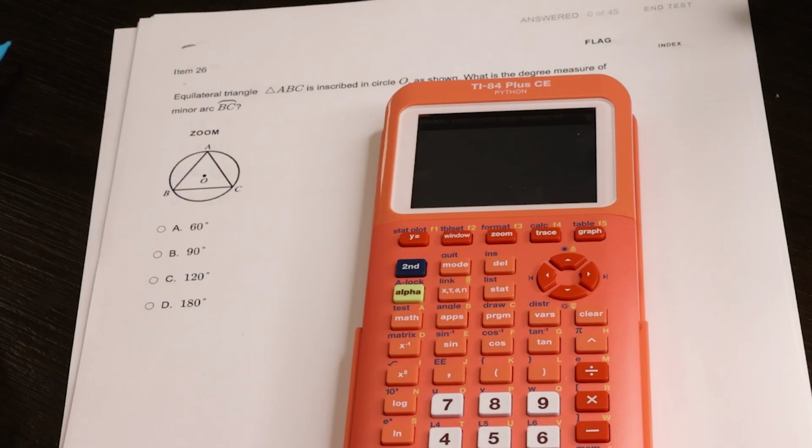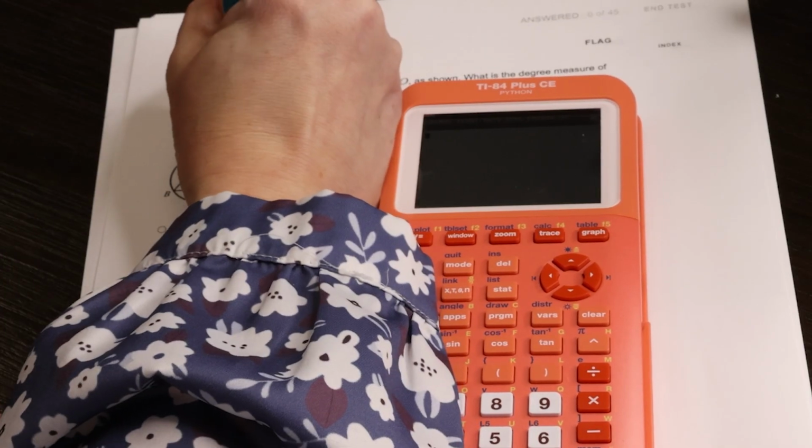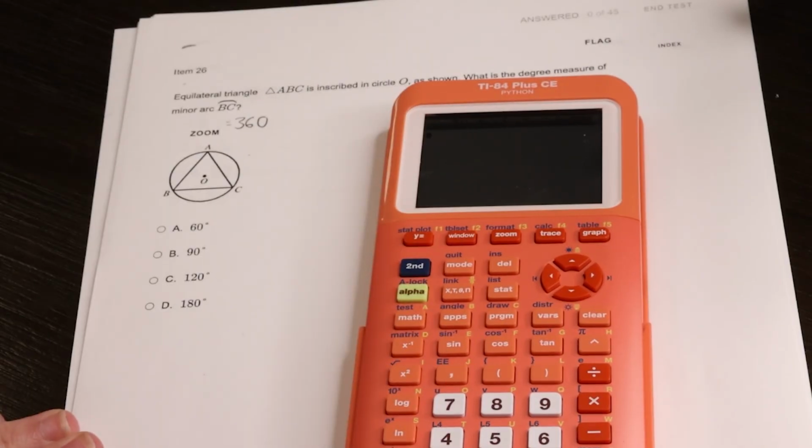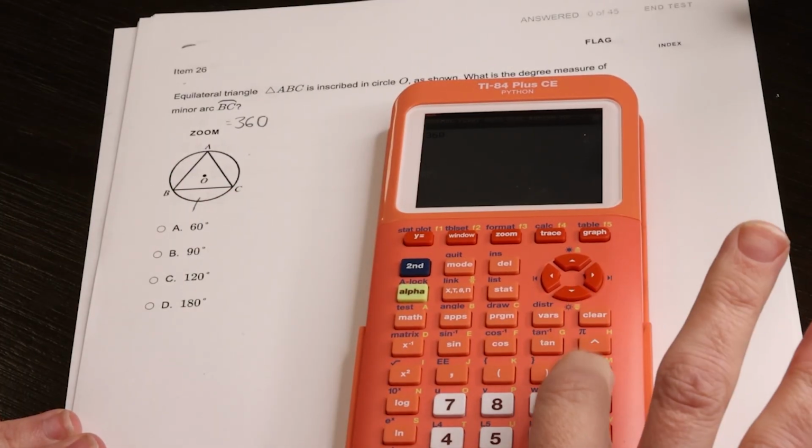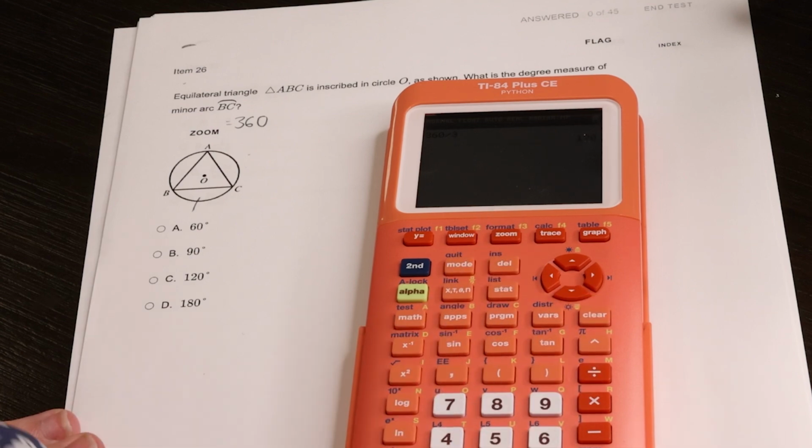On question number 26, an equilateral triangle, which by the way means that all the sides are equal, is inscribed in circle O as shown. What is the degree measure of the minor arc BC? Instead of panicking like most kids do, what you notice is that it's divided into threes. We know that a circle equals 360 degrees and BC is just 1/3. So all I do is go 360 divided by 3, and the answer is 120, which is C.